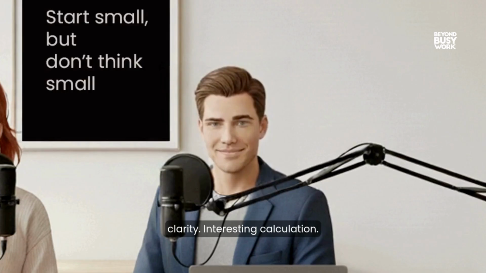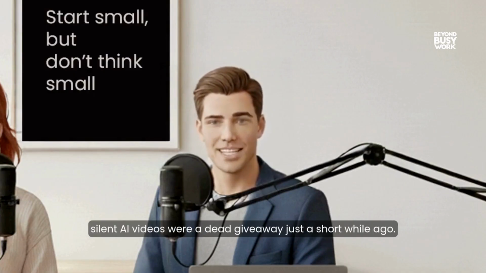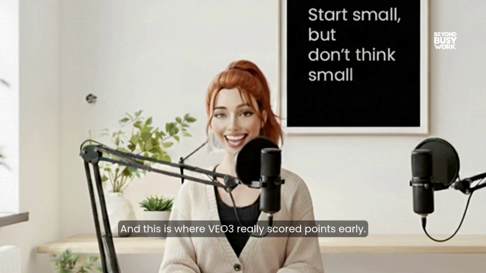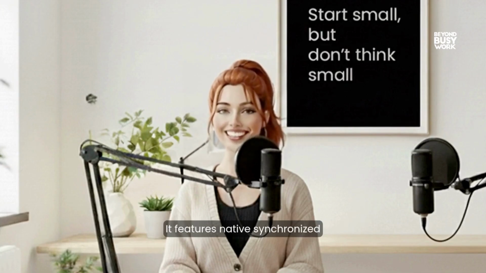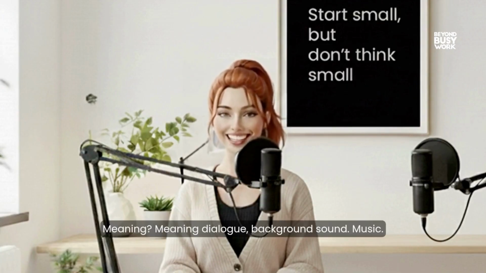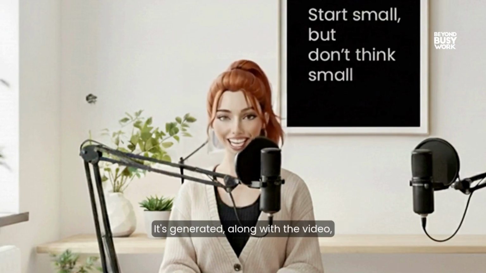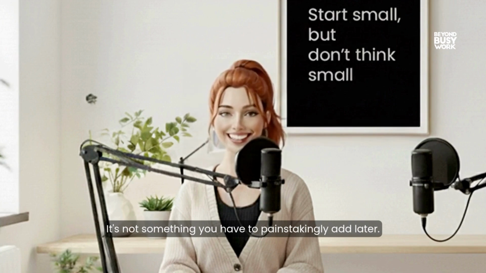Interesting calculation. Okay, let's switch gears to audio. Because, man, silent AI videos were a dead giveaway just a short while ago. Oh, yeah. And this is where VEO3 really scored points early. It features native synchronized audio. Meaning dialogue, background sounds, music. It's generated along with the video right in the same process. It's not something you have to painstakingly add later.